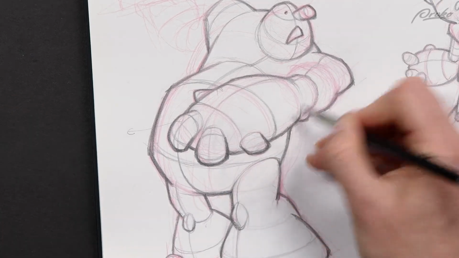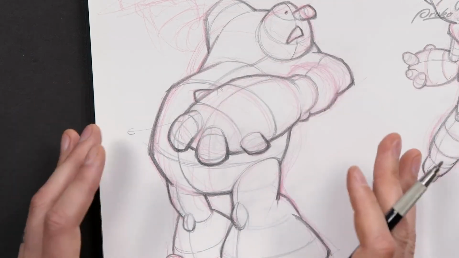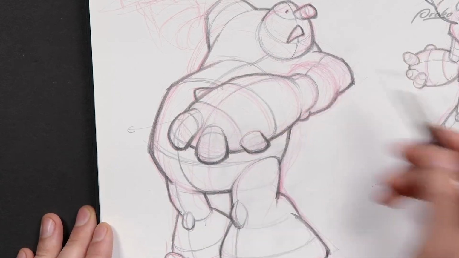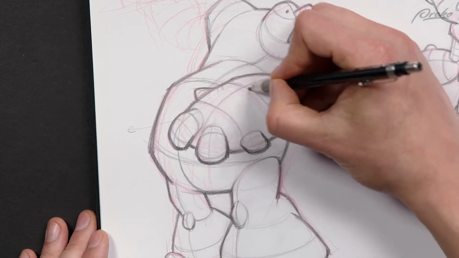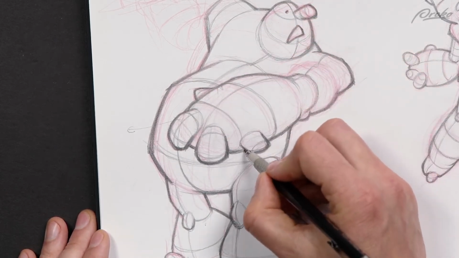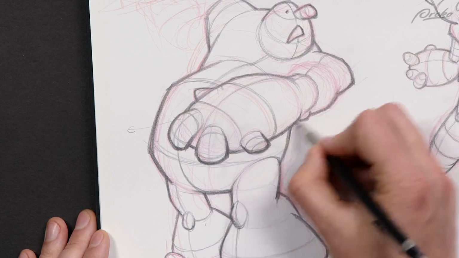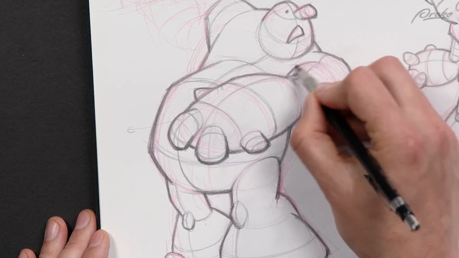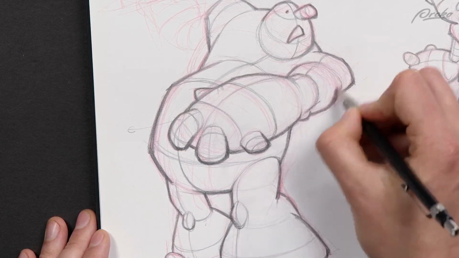See how a lot of things are coming together here. We got our shape design, interesting dynamic shapes. We got line weight, and now we're adding this cross contour, and man, everything just kind of starts coming together and looking really nice. Almost like we're good at drawing.